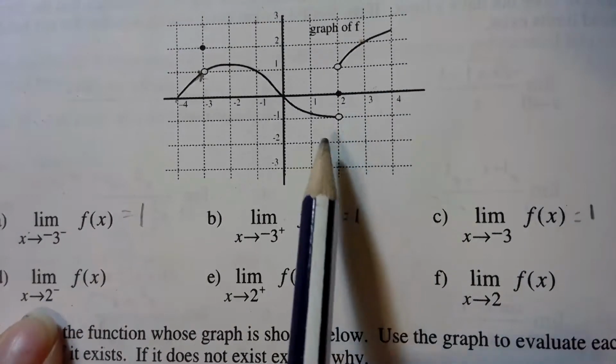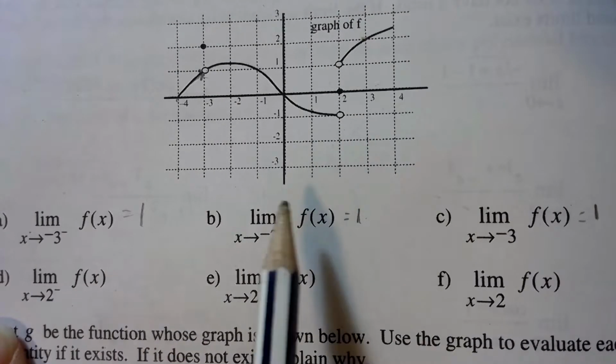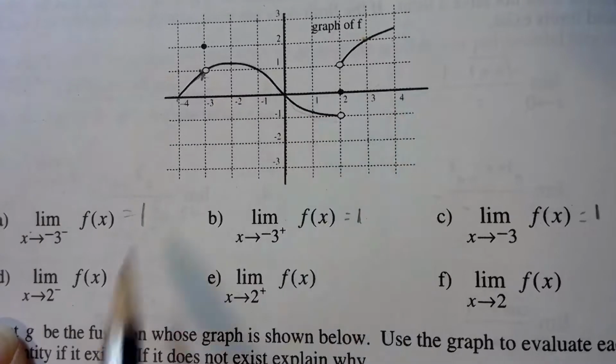At +2, the limit as x approaches 2 from the left, so we come in from the left-hand side, it's -1.